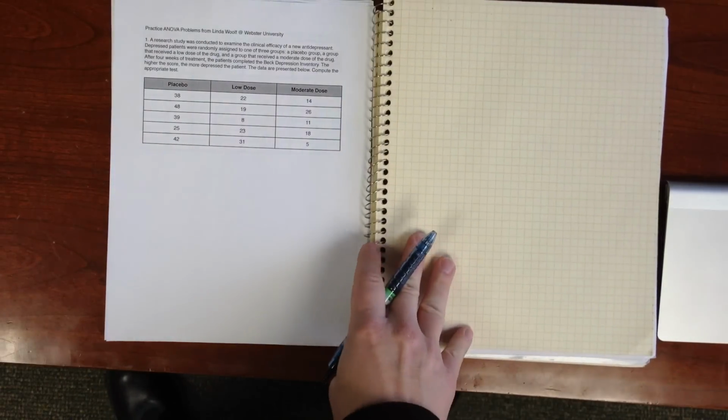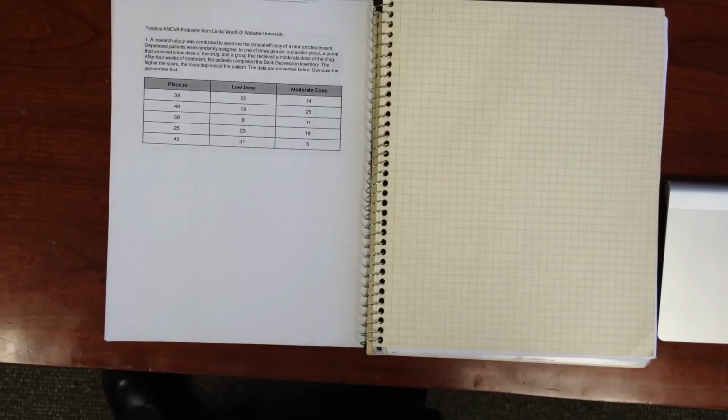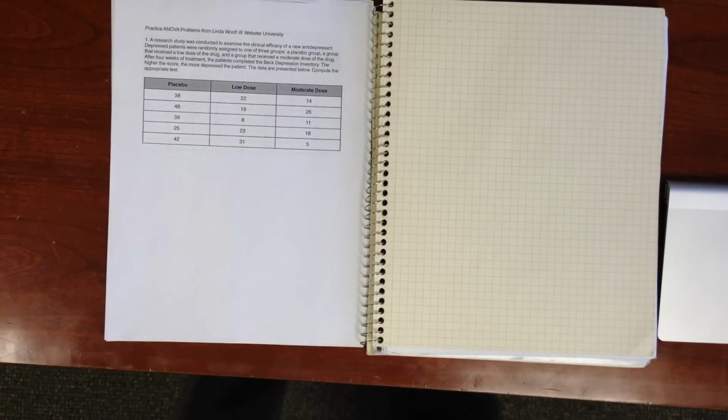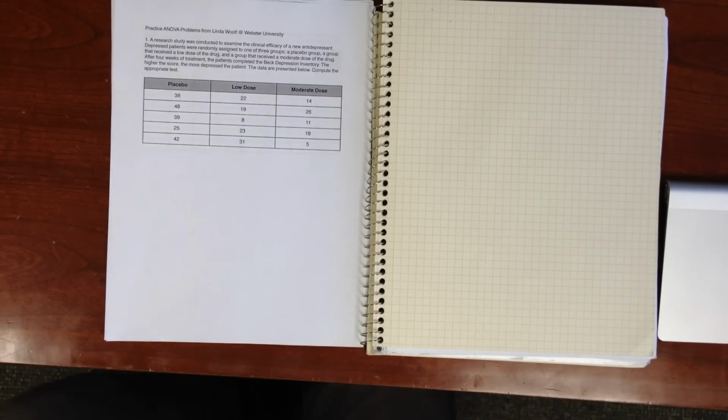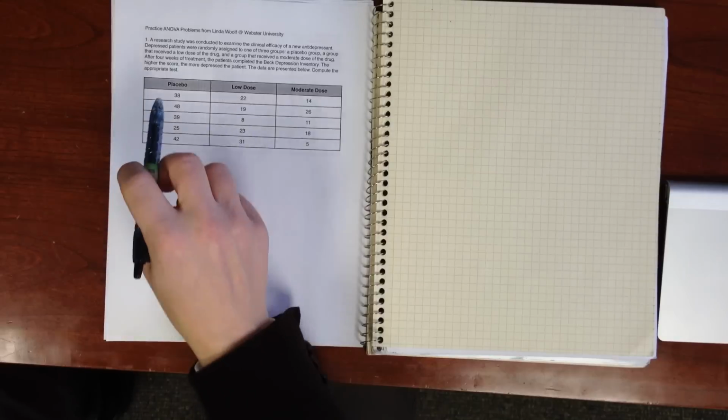Hi, Chris Good here. We're going to try a practice ANOVA problem, and this is one of the 3 problems we have from Linda Wolf at Webster University. Thanks very much to her. And let's just read it very briefly.